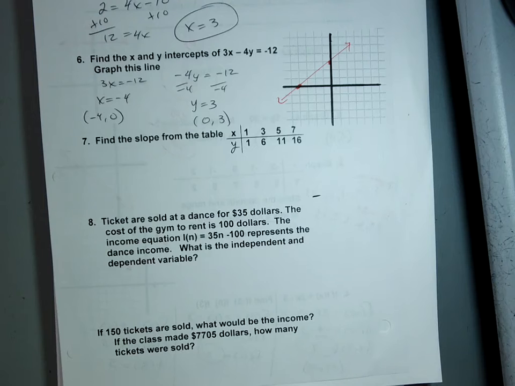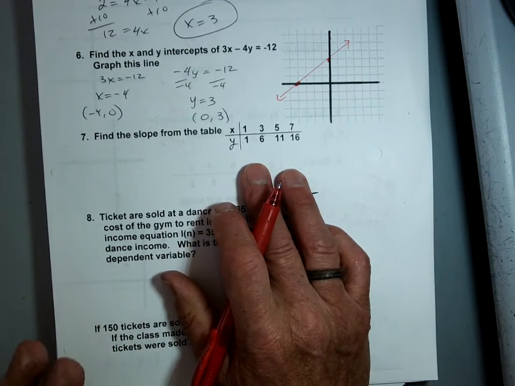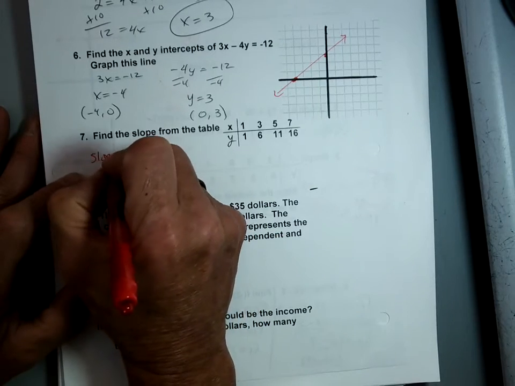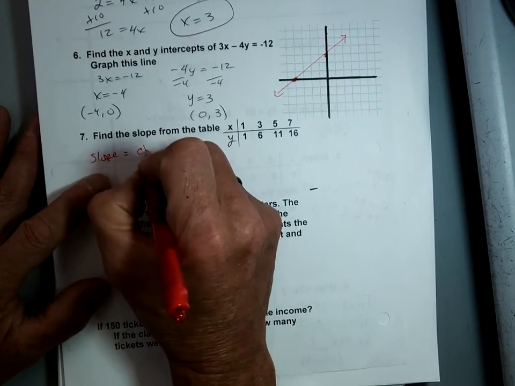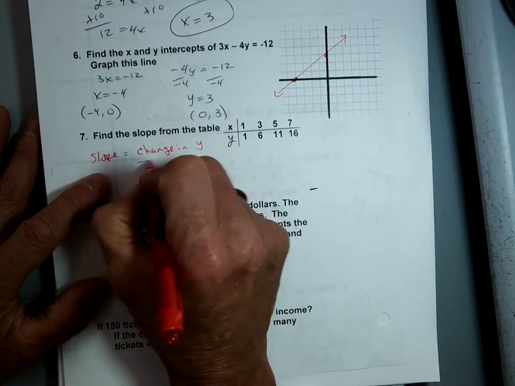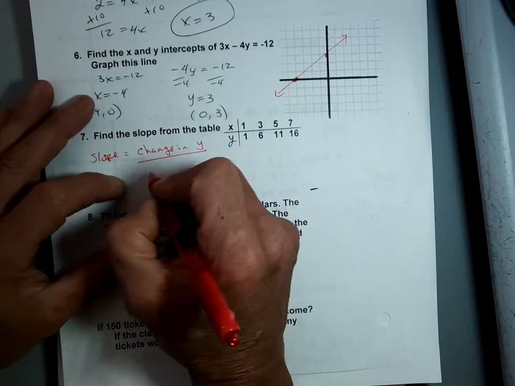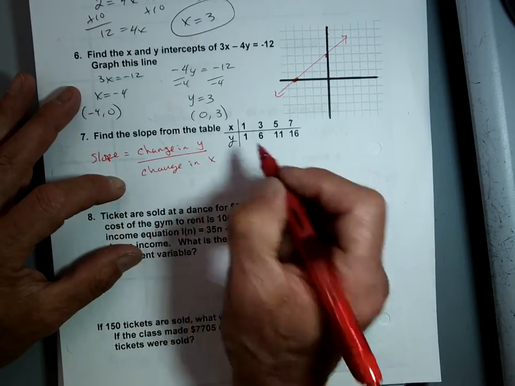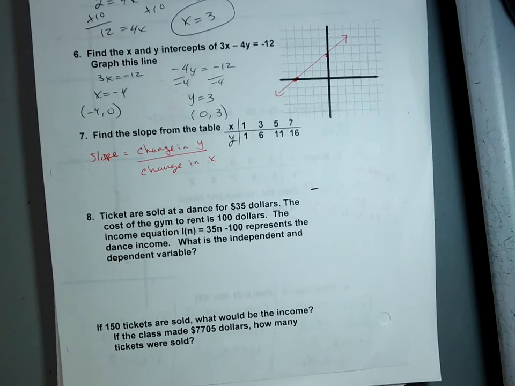Okay, number 5. We're almost done. Find the slope from this table. Well, slope is always going to be the change in my y's over my change in my x's. That's what slope is. It's rise over run, so it's the change in the y values over the change in the x values.